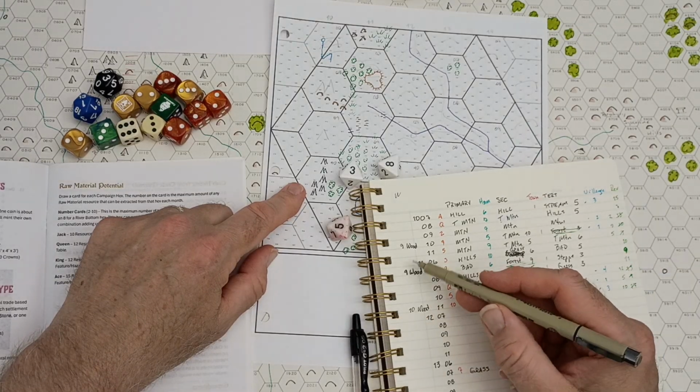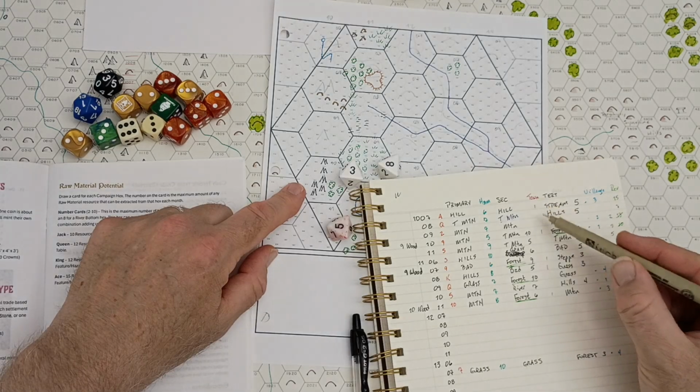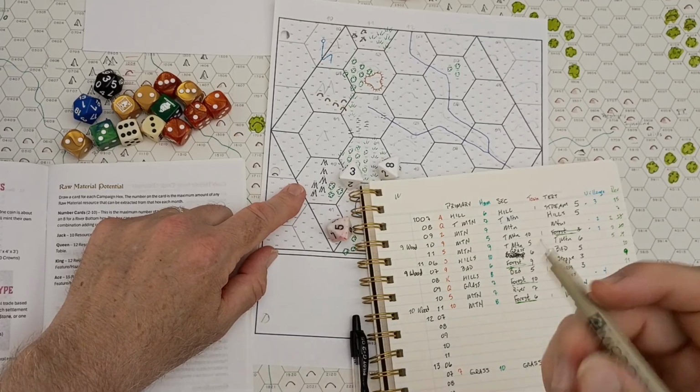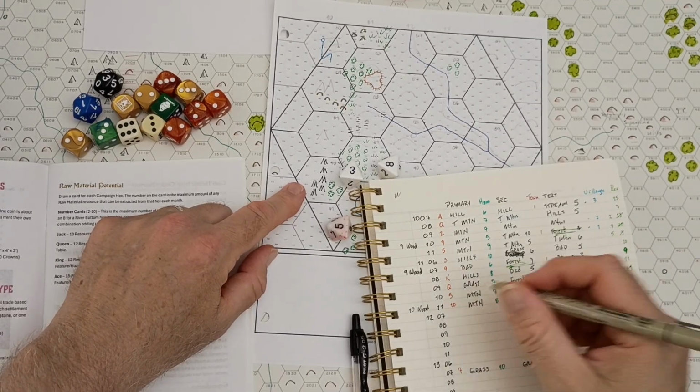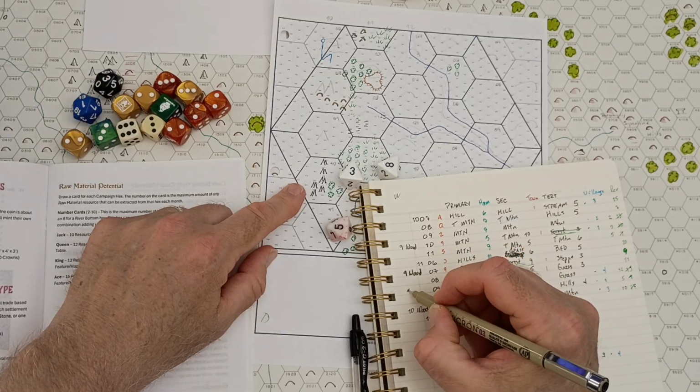And this gives us 28 wood so far. We need 1, 2, 3, 4, 5 as a minimum. So let's get 5 wood from here.